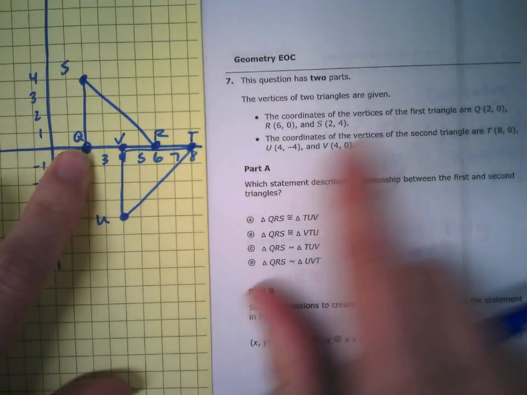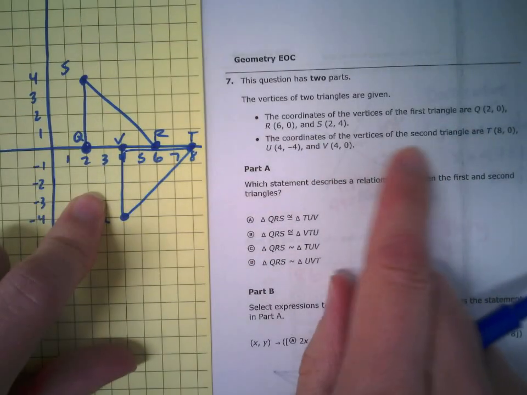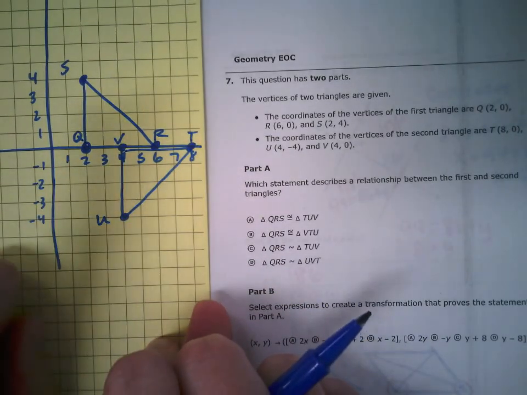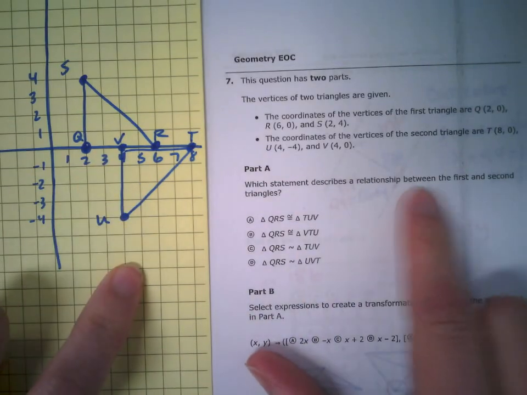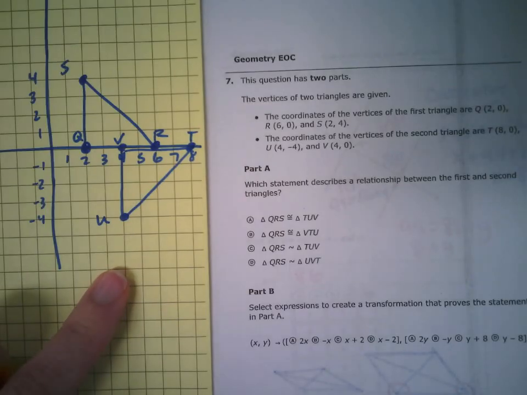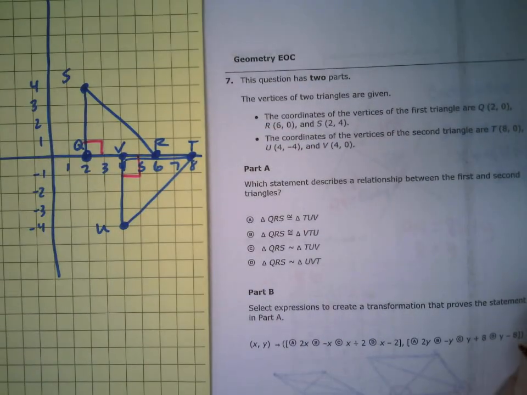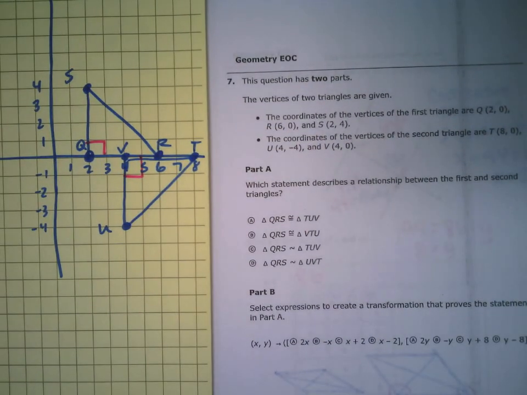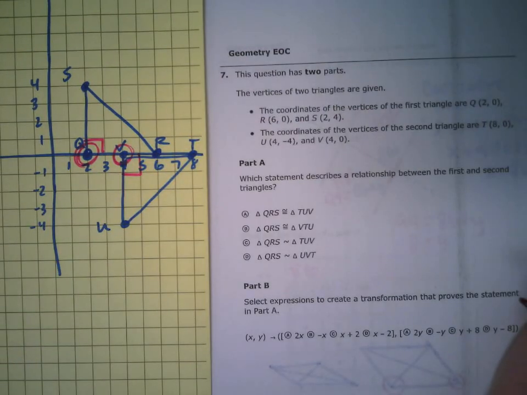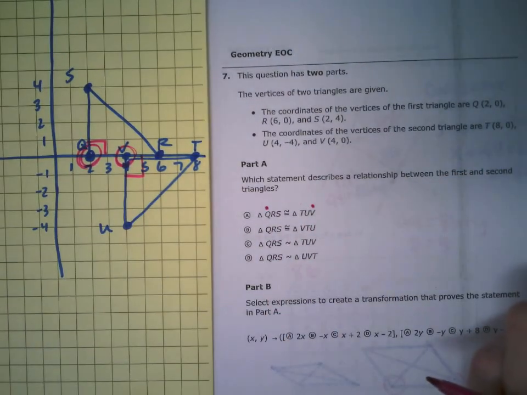Okay, I put my triangles on the coordinate plane. We have Q here, R, and S. And then the coordinates of the second triangle are T here, U here, and V here. Which statement describes the relationship between the first and second triangles? I think the easiest thing to pick out about these triangles is that there is a right angle here and there is a right angle here. So if I'm trying to match up the angles, I know that Q and V are both my right angles, so they have to be in the same position. As I go through my choices, I'm looking for Q and V to be in the same spot.